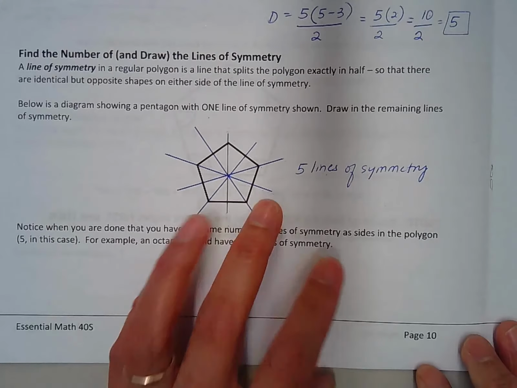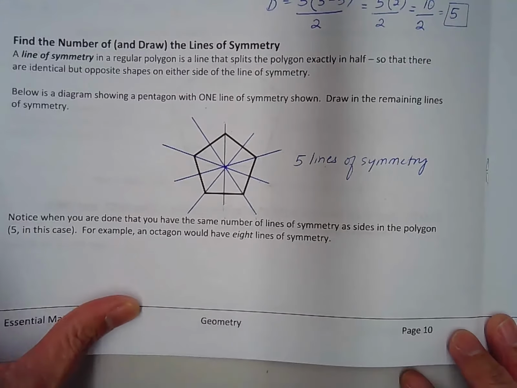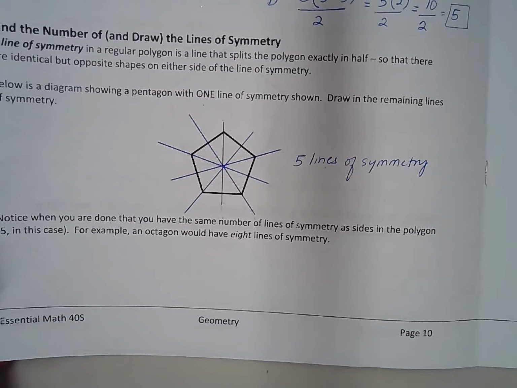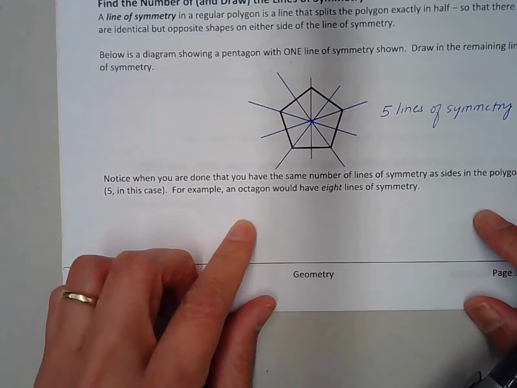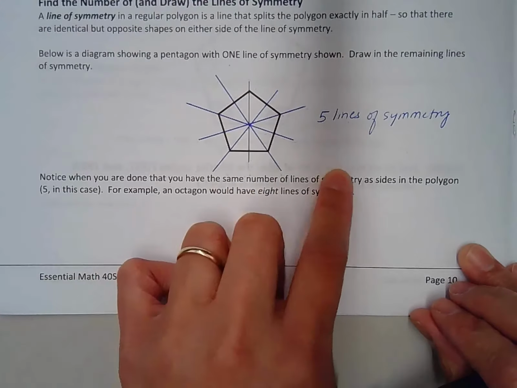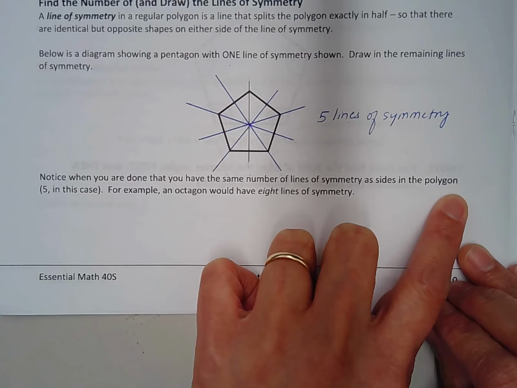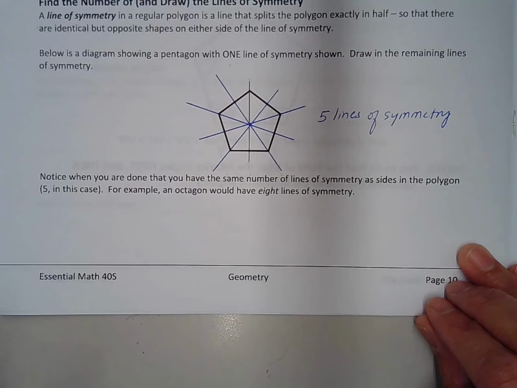Okay, well, is there some kind of a formula to this? Well, here's the thing. Notice that when you're done, you have the same number of lines of symmetry as the sides of the polygon. So if there are 5 sides, there are 5 lines of symmetry.